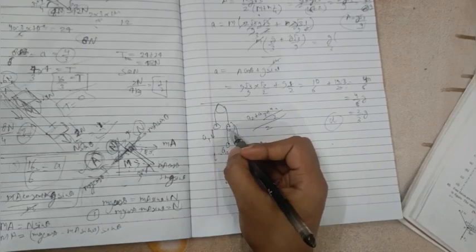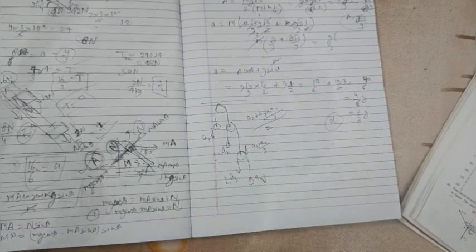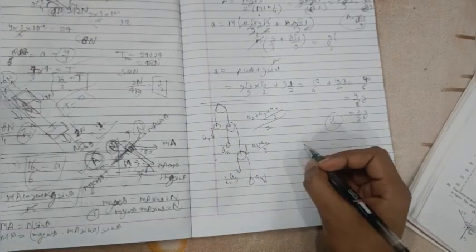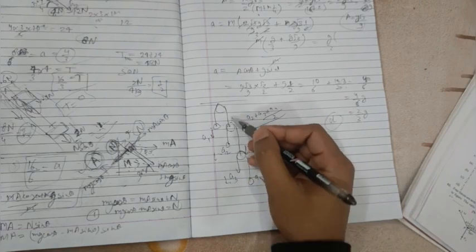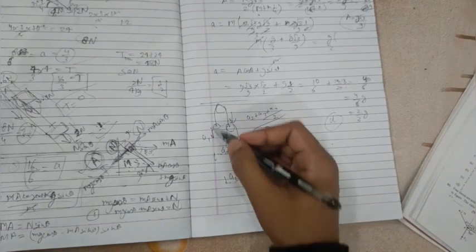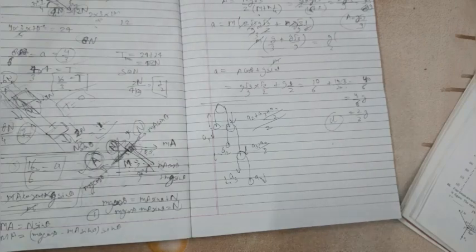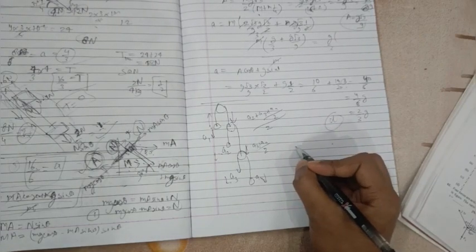Now I have to check which equation is correct, but before that I have to think of all the relations about this acceleration. So the first pulley goes down with some a1 acceleration, this moves down with some a2 acceleration, this another pulley moves down with some a3 acceleration, and this moves down with some a4 acceleration.